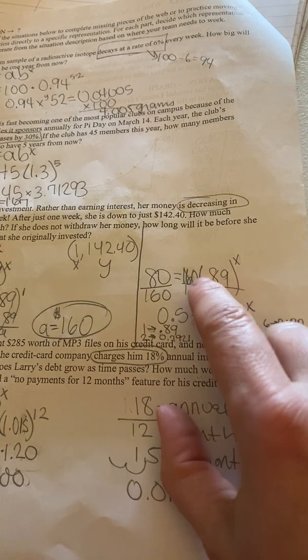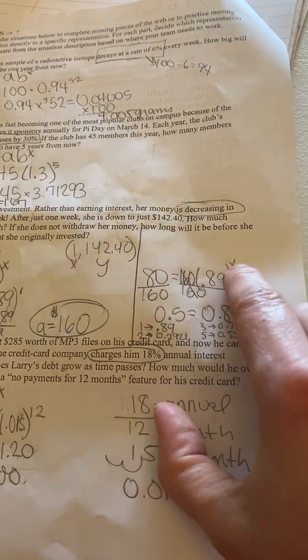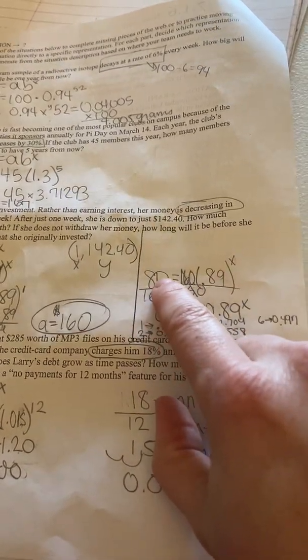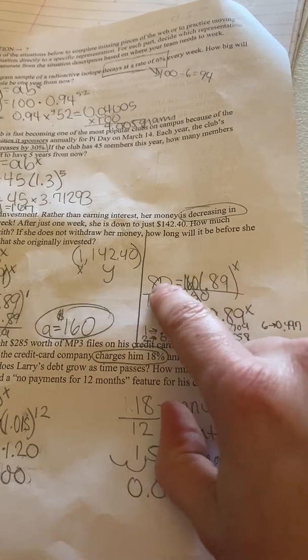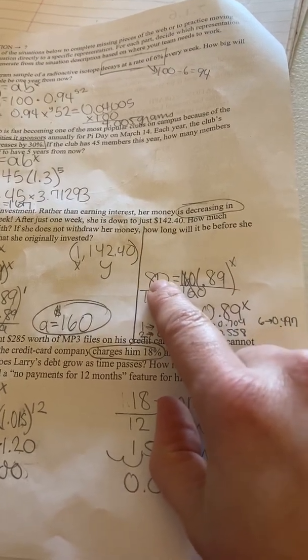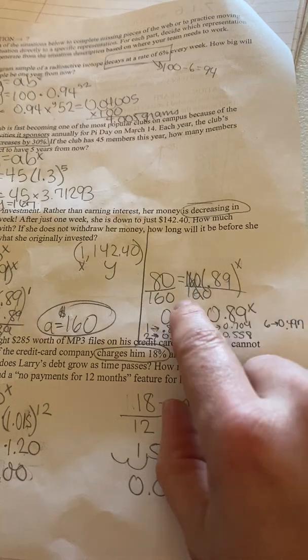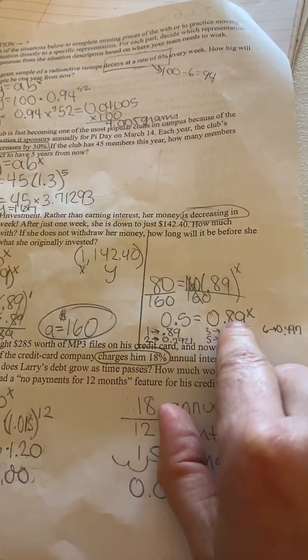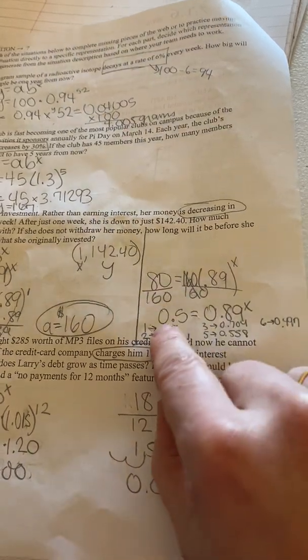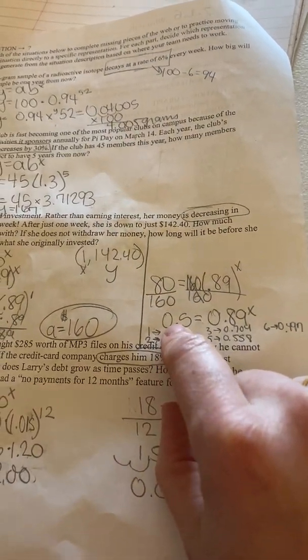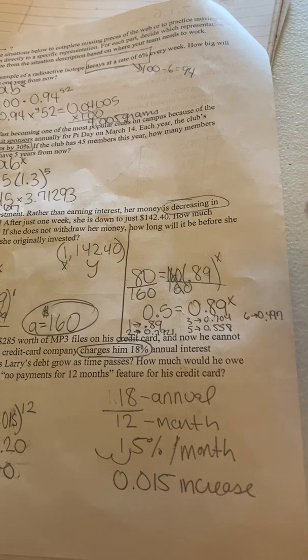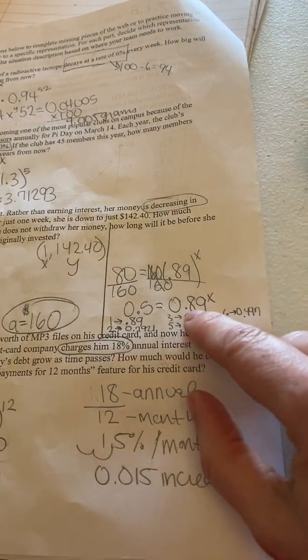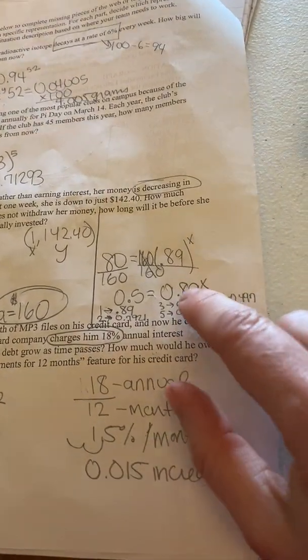And so you need to know how much time it would take for her to be at half. So half of 160 is 80. So from there, you can solve this equation, divide both sides by 160, and then you would have 0.89 to the x power. 80 divided by 160 is 0.5. And then from here, like I said, in Algebra 2, this will make more sense. But for now, we're just going to do a guess and check method.